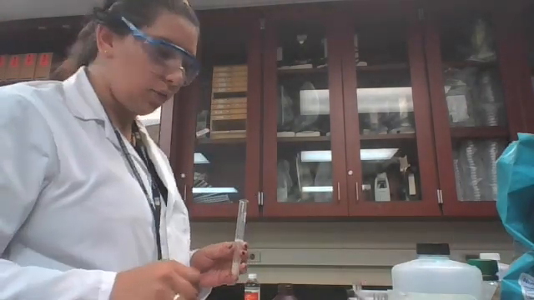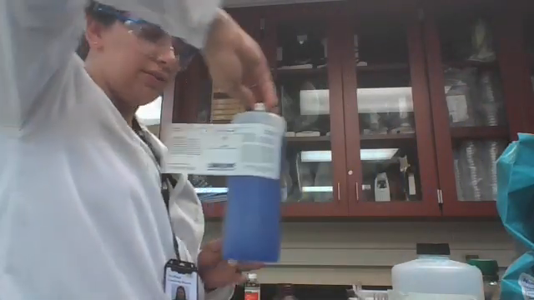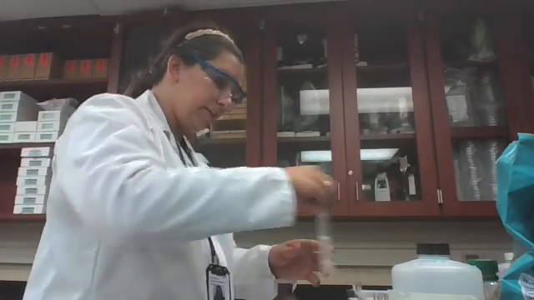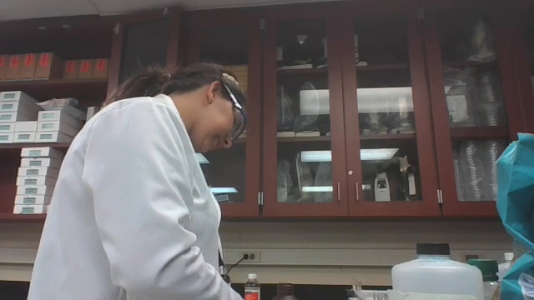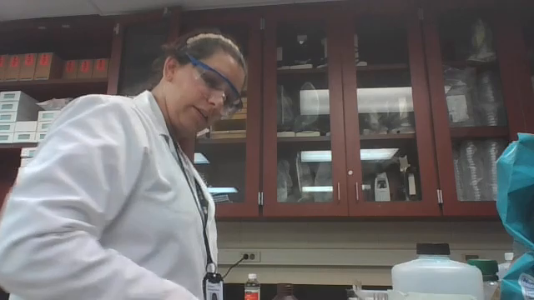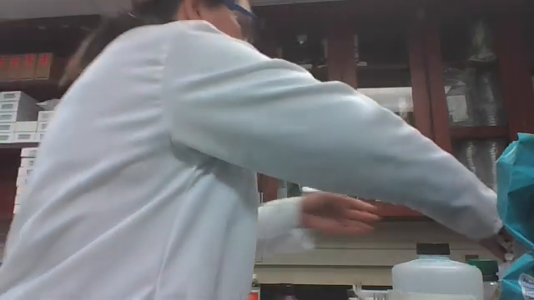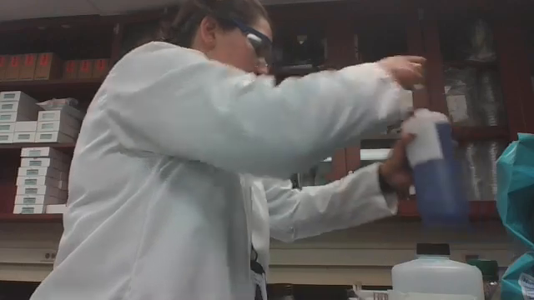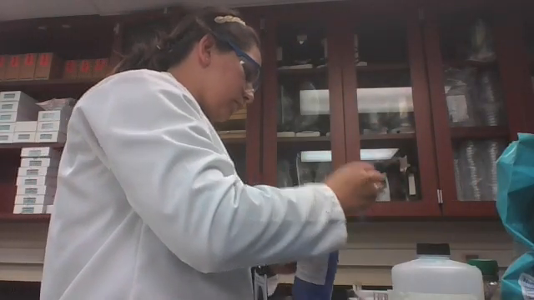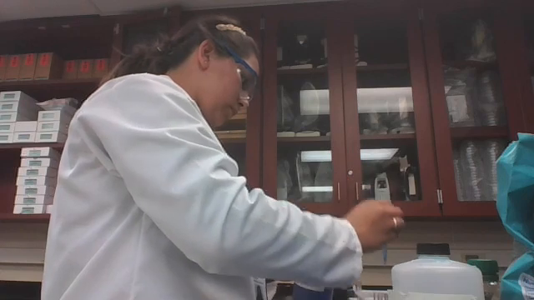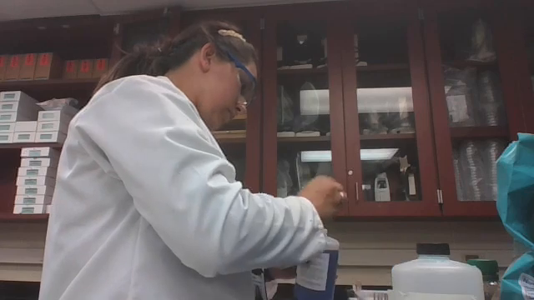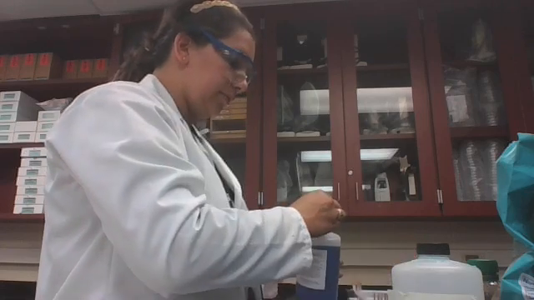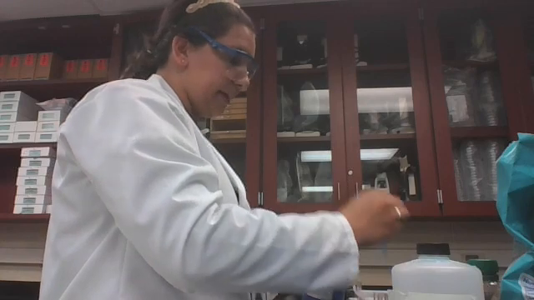Our next test is going to be our Biuret reagent. So let's look at what this one does. It is for protein. We place 5 mils of Biuret reagent in there, shake gently to mix, and look for a color change. And we used egg protein for this. And we again have a water.